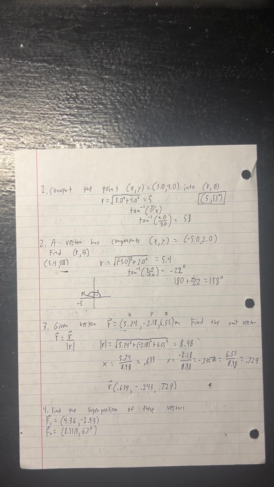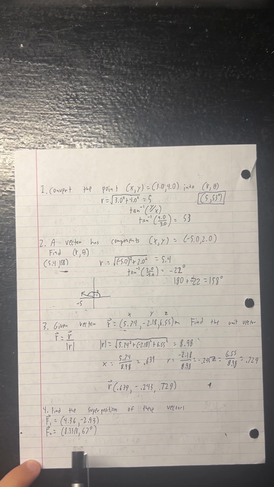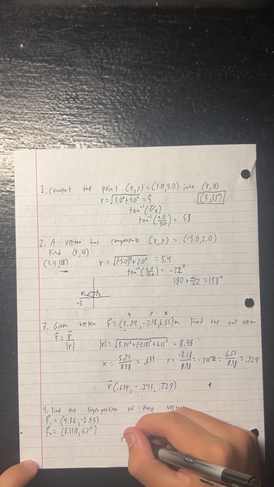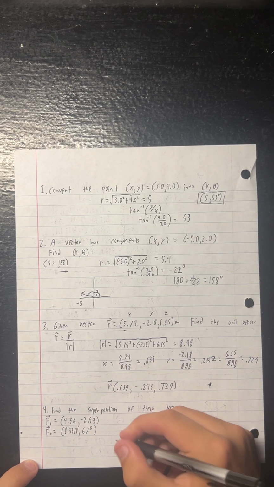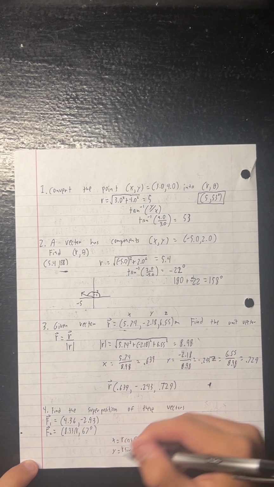Okay, our last problem is superposition. So the question is, find the superposition of these two vectors. So this is pretty much net force. As we can see, F1, the vector, is already in Cartesian coordinates, so we can just leave that, but our F2 is in r theta. And so we have to convert this to xy, and then we can add them together. So how do we do that? Well, it's r cosine theta and r sine theta. So this finds x, this finds y.